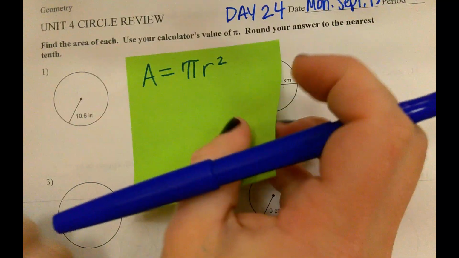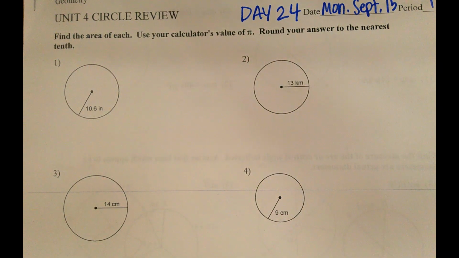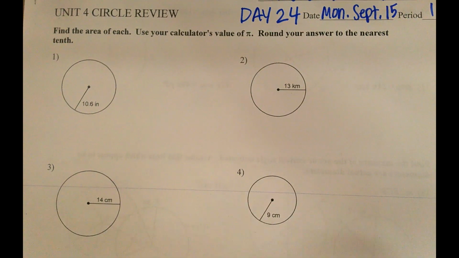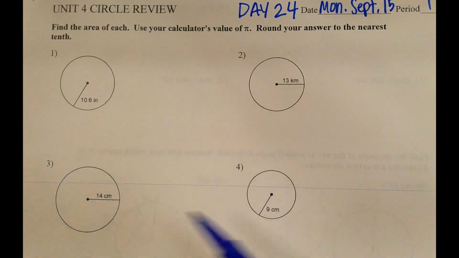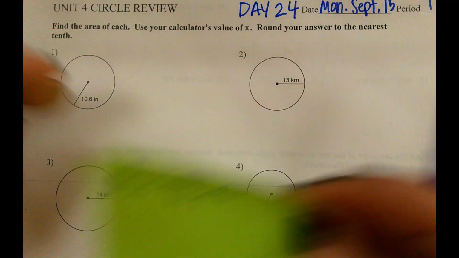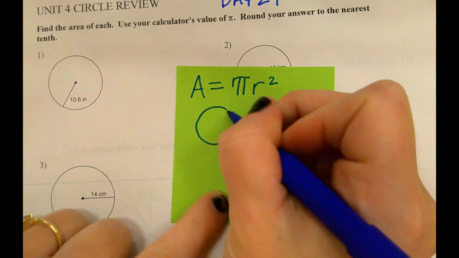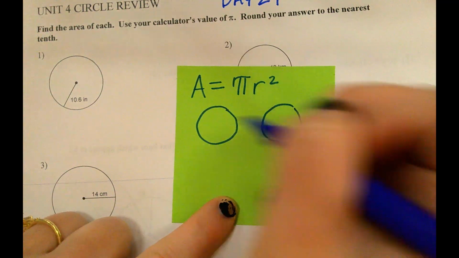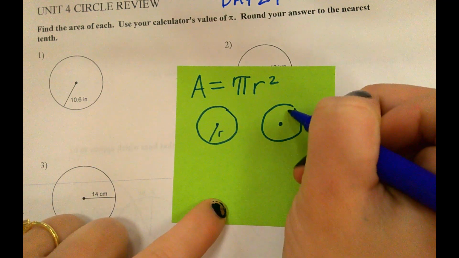So for the first four questions, are we given a radius or a diameter here? On all of these. Radius? Yes, we have a radius. Radius is that smaller measure. So it's also good to take note that if you are not given a radius, you're going to have to find the radius first.